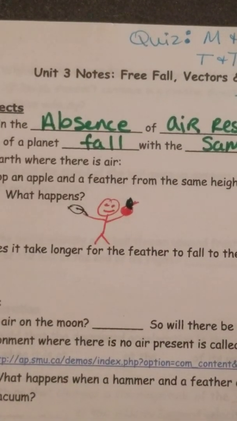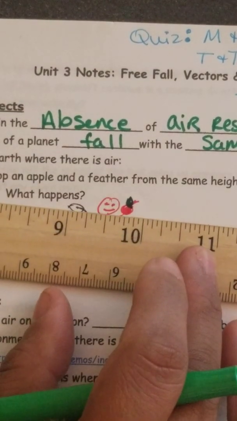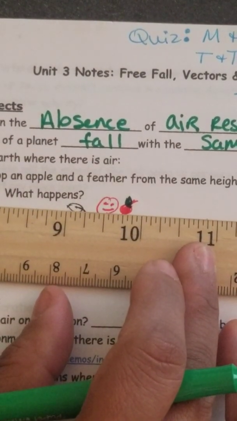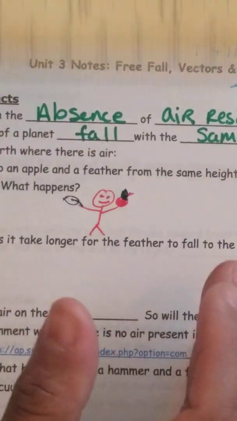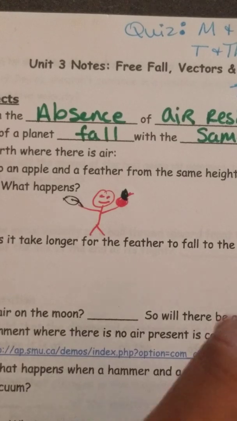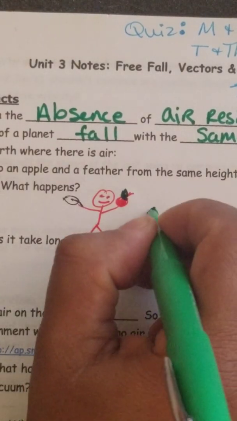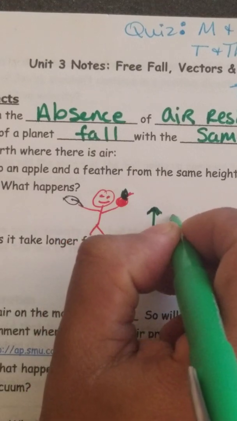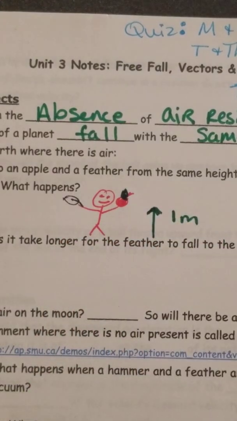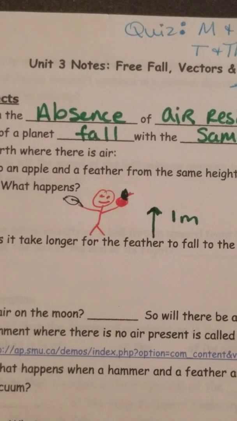Roughly, I don't have a ruler here in front of me. Here we go, I can get one. But I tried my best to draw it to where they're pretty much at the same height. Okay? But that's what it says here. So I'm just going to go ahead and pretend. I'm just going to draw in over here the same height. I don't know, but this is 1 meter stick. 1 meter high. So I'm going to assume that both the apple and the feather are being held up 1 meter high above the ground.